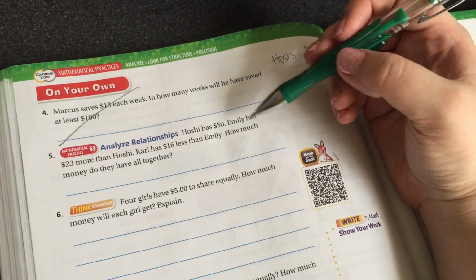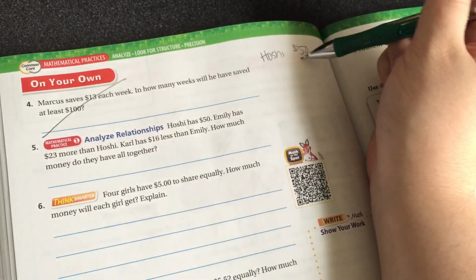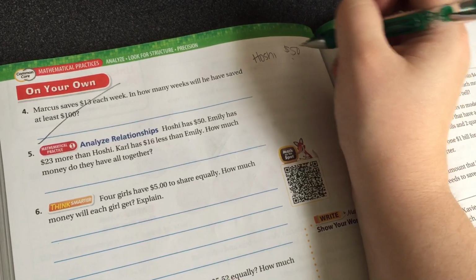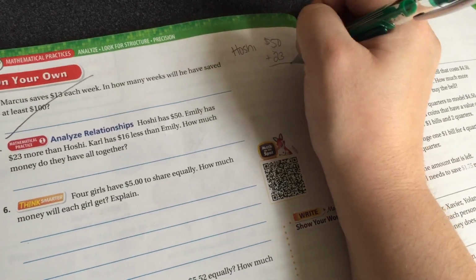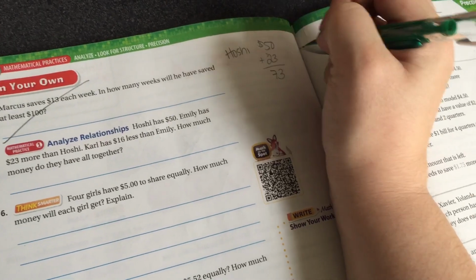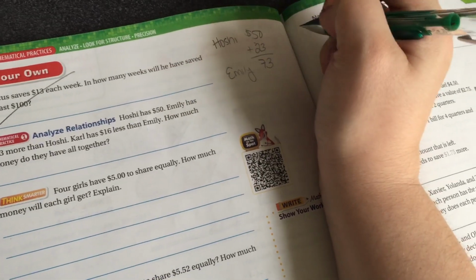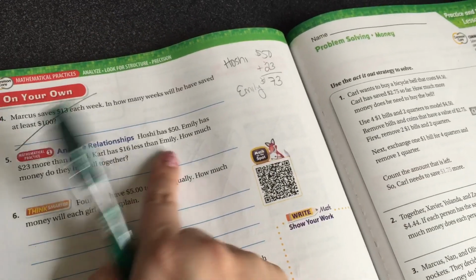And Emily has 23 more than Hoshi. So Emily is going to be Hoshi plus 23, because she has 23 more dollars than this girl. So 73. So Emily has $73. And then it says Carl has 16 less than Emily.